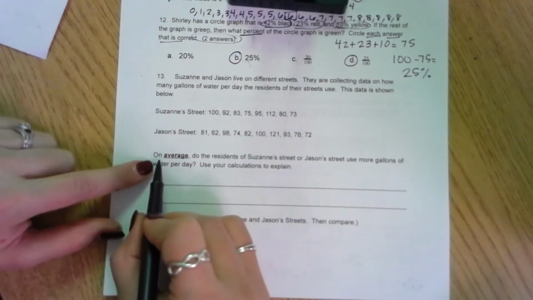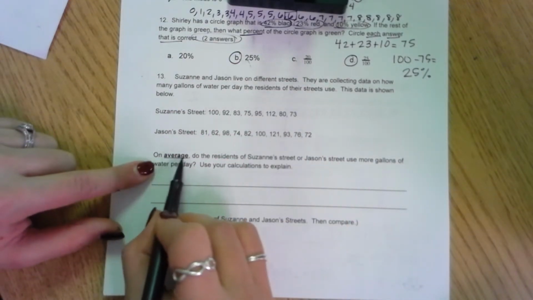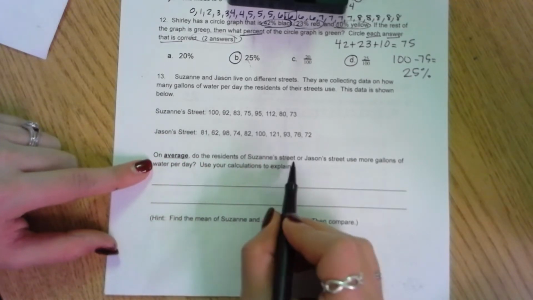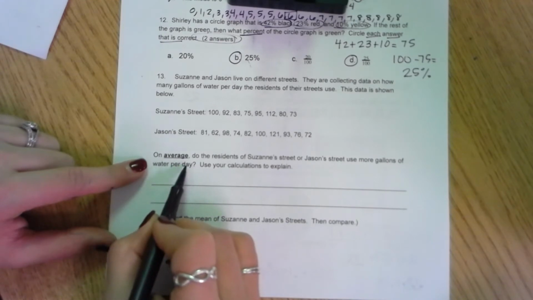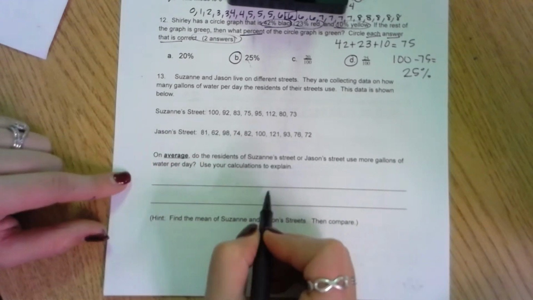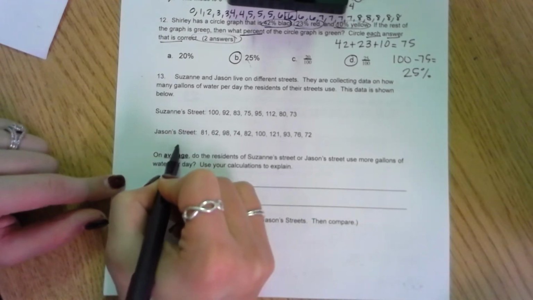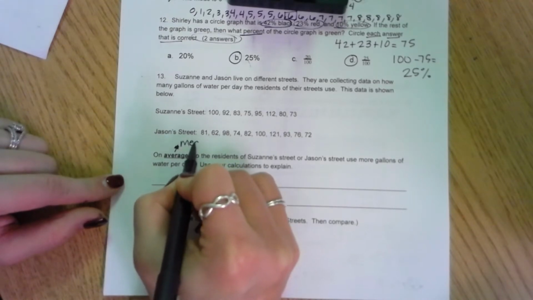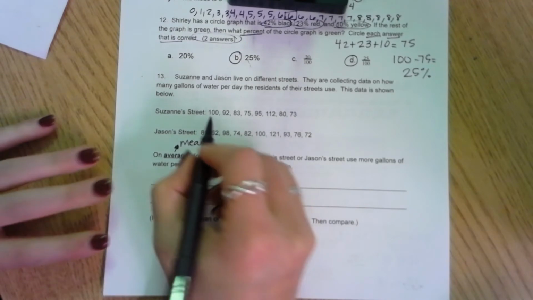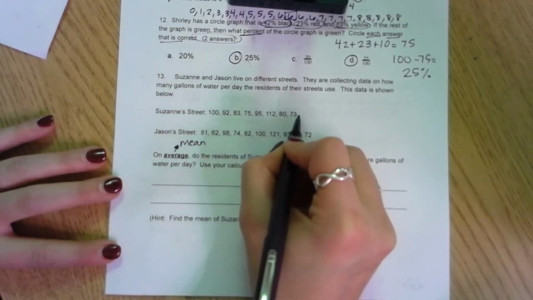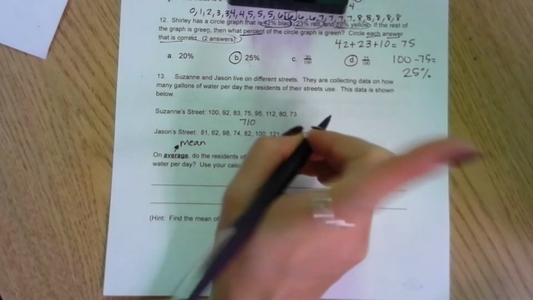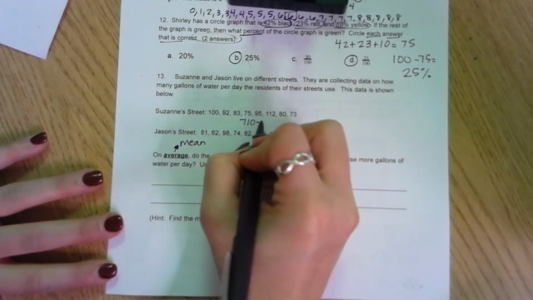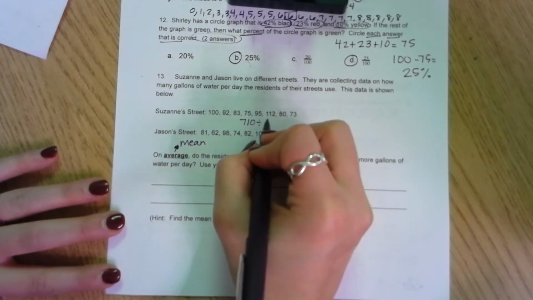Now we get to our actual question. It says, on average, do the residents of Suzanne's street or Jason's street use more gallons of water per day? Use your calculations to explain. So when you see that word average, that's the mean. When we find the mean, we find the average. So I'm going to add up all of Suzanne's numbers, and I end up getting 710, but that's not my mean. I have to divide that by 8.